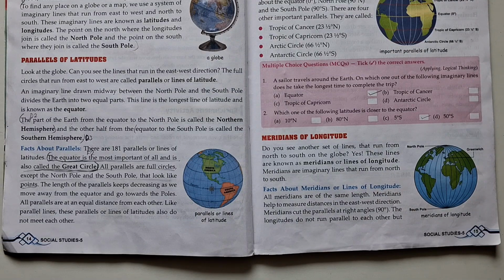All parallels are full circles except the North Pole and the South Pole, which look like points. The length of the parallels keeps decreasing as we move away from the equator and go toward the poles. All parallels are at an equal distance from each other. Like parallel lines, these parallels or lines of latitude also do not meet each other.